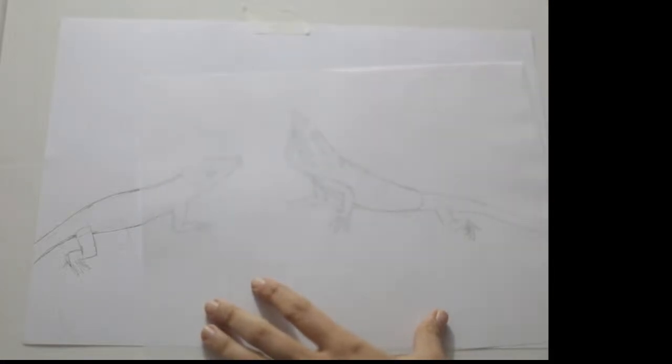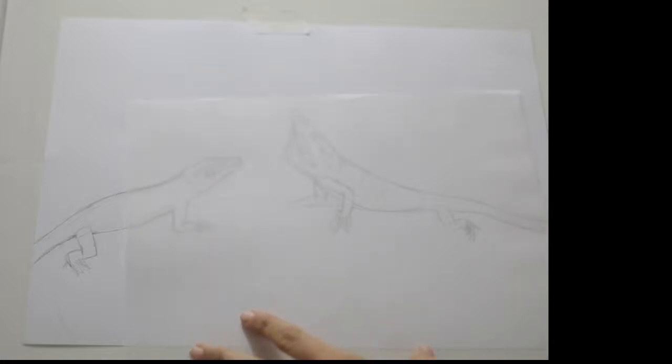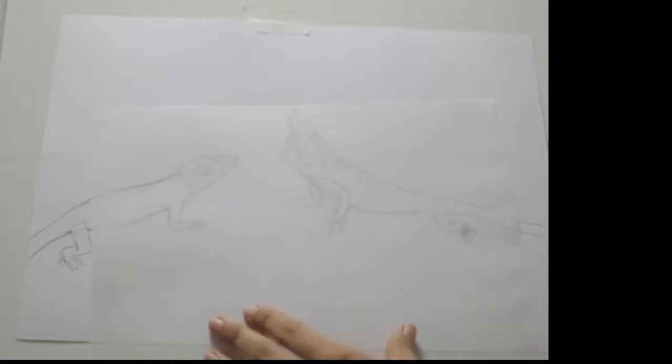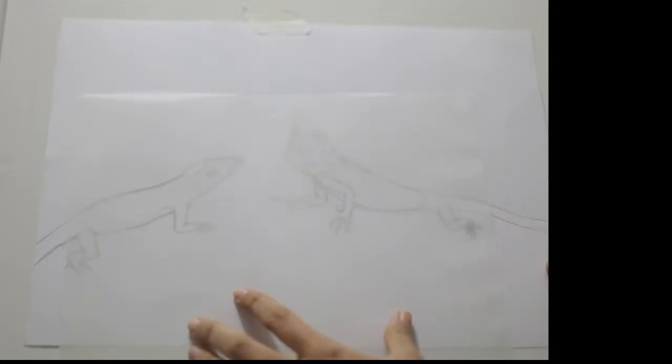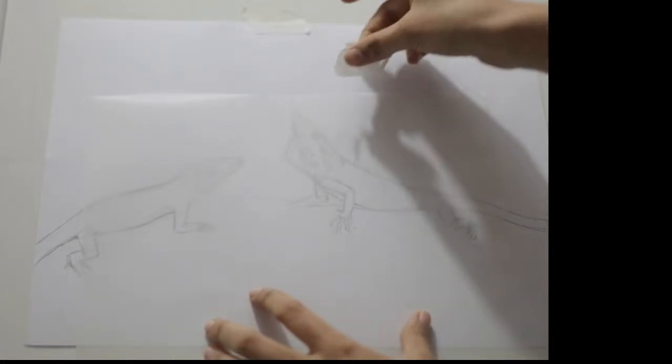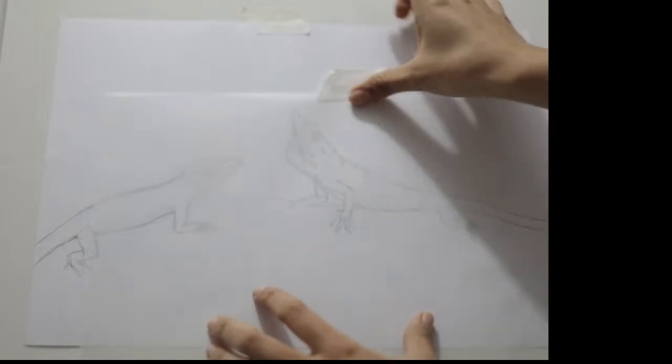Do you see that? That can complicate things. But okay, I'm just gonna meet them in the middle. This would be my middle. Yes, and then I know I have a little bit more space to put the tails in.